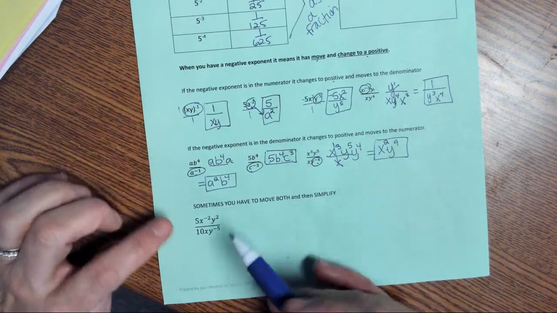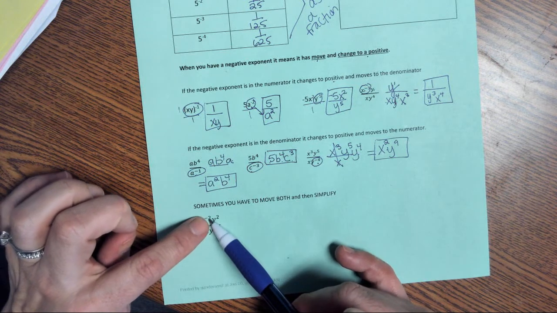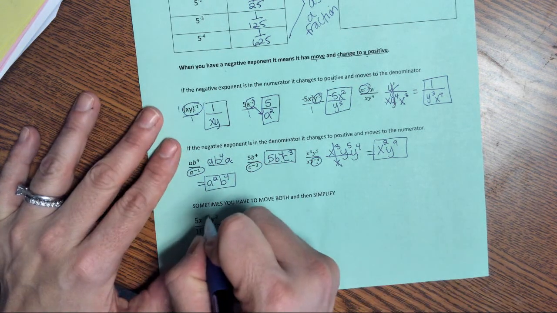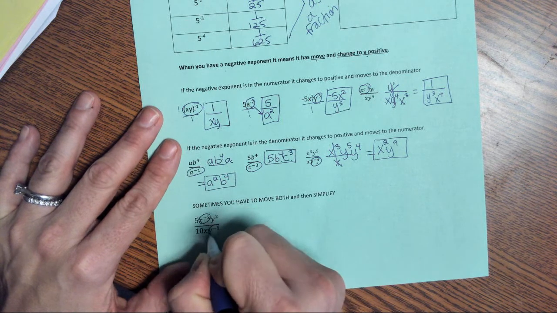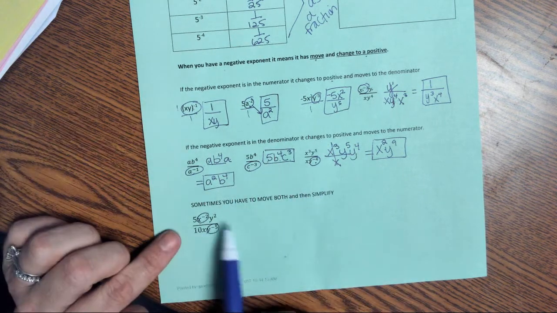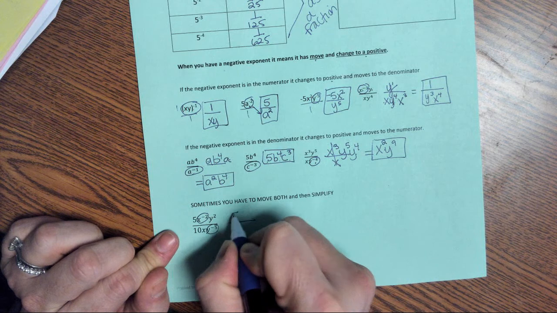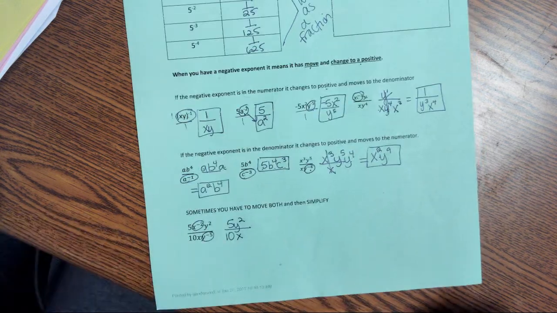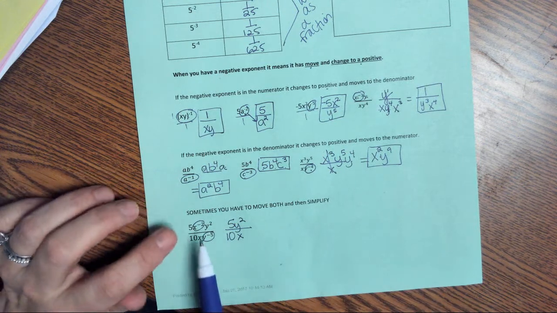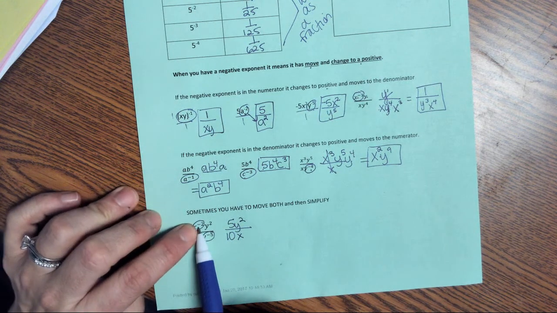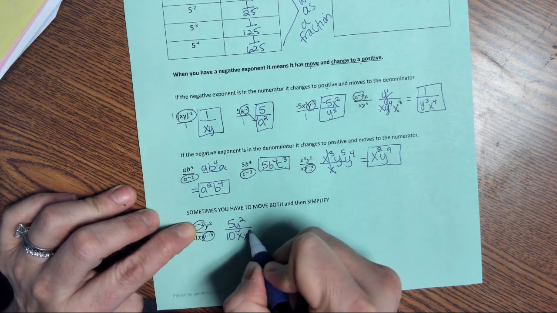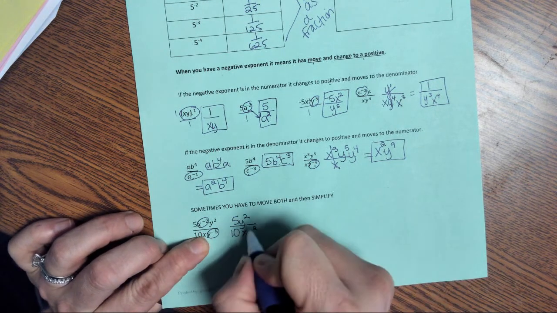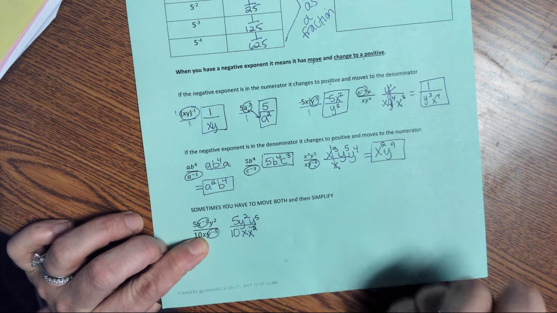All right, the very last example, you have negative exponents on top and negative exponents on bottom. So you're going to have to circle both of them. So like we did before, you're going to rewrite everything where it is. The x to the negative 2nd is on top. Now it's going to move to the bottom, turn to positive. The y to the negative 5th is on bottom. It's going to move to the top and turn positive.